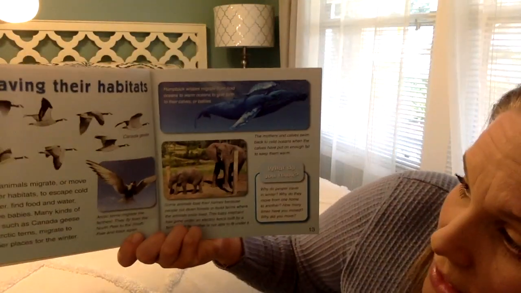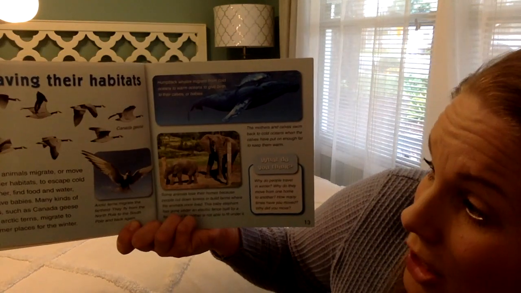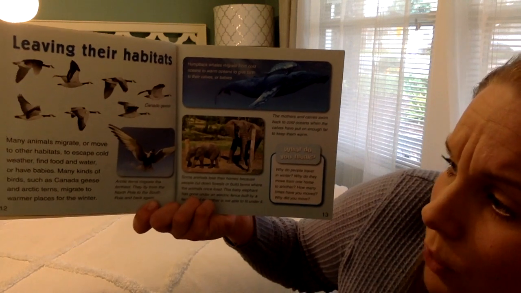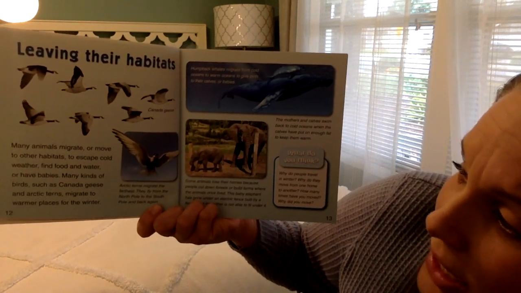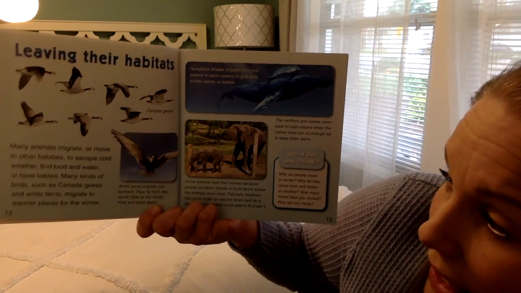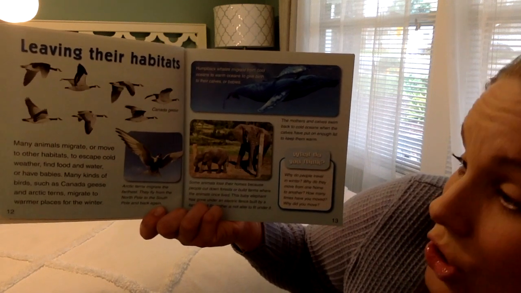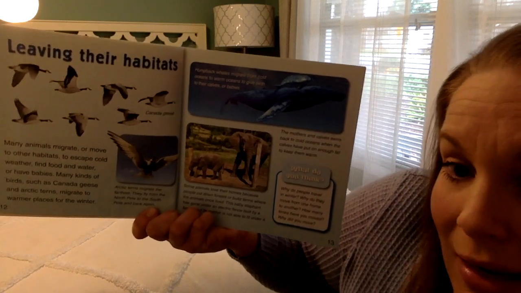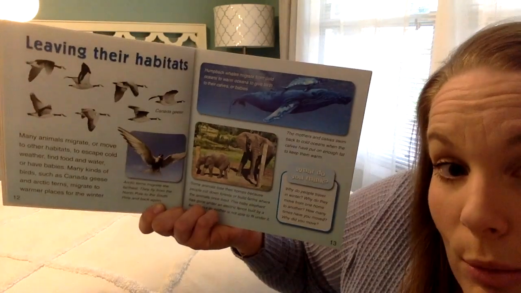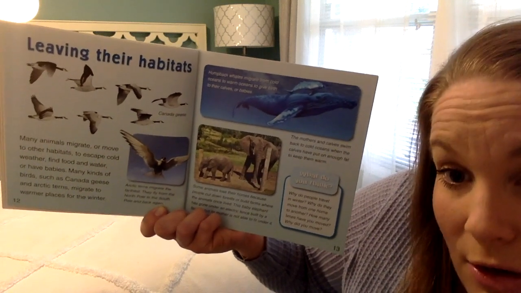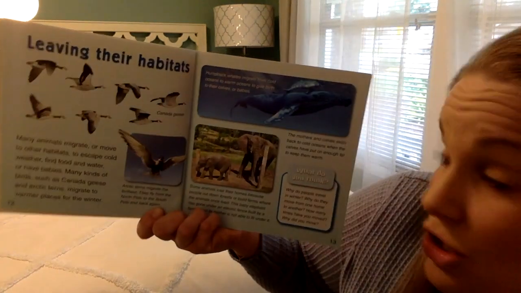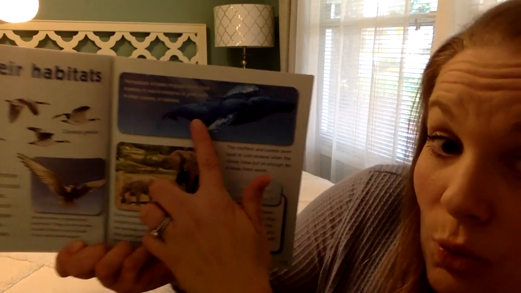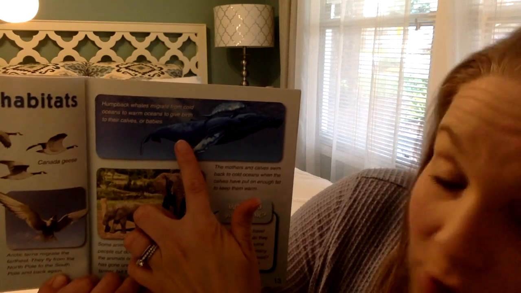Leaving their habitats. Many animals migrate or move to other habitats to escape the cold weather, to find food and water, and have babies. Many kinds of birds, such as Canadian geese and Arctic terns, migrate to warmer places for the winter. So any animals that migrate or go to warmer places for the winter, that is considered a behavioral adaptation. Humpback whales also migrate from cold oceans to warm oceans to give birth to their calves and their babies in the warmer water.